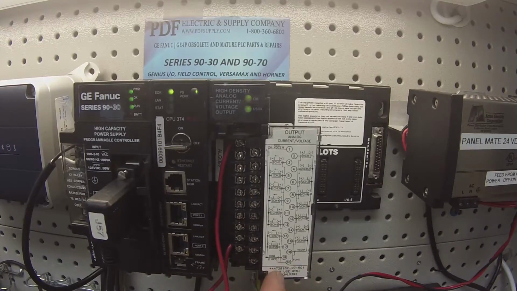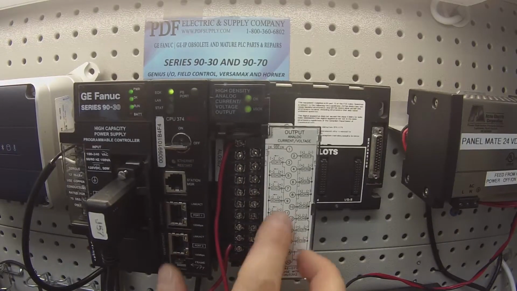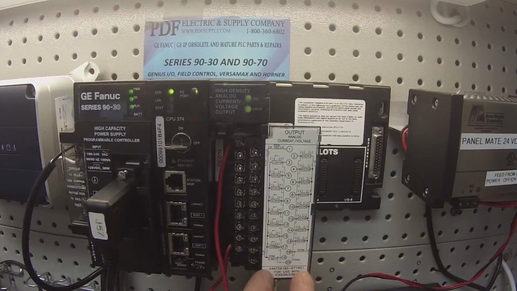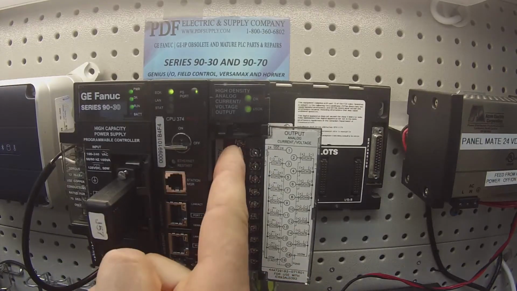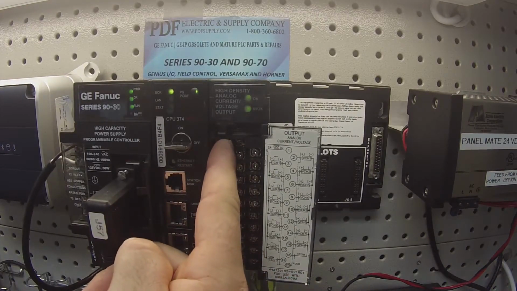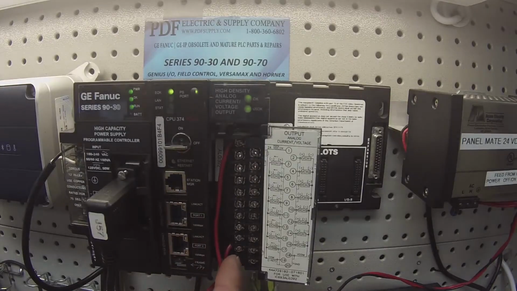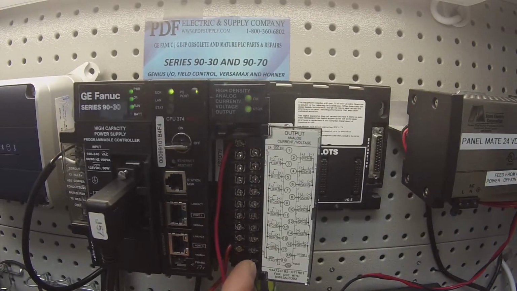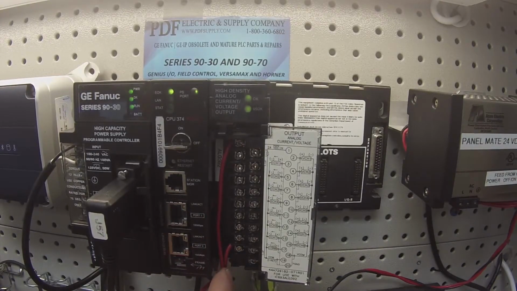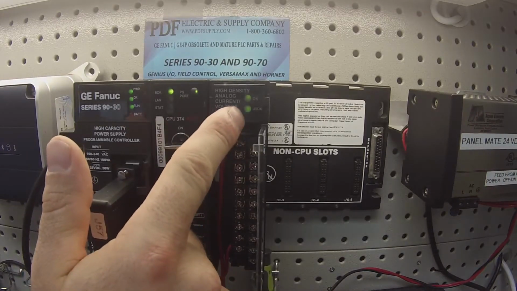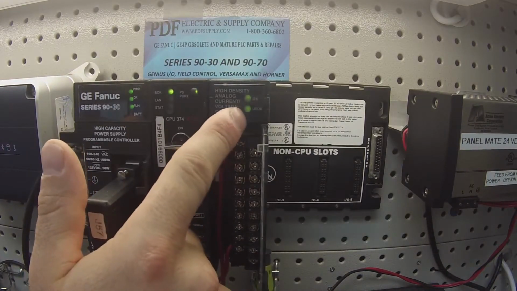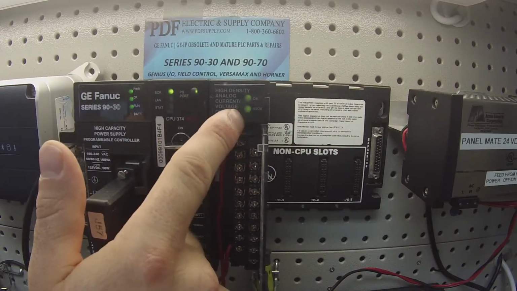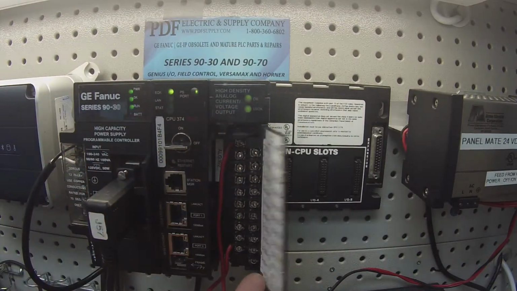Wanted to point out on the wiring diagram here a couple things. First is that you'll notice I have a power supply on terminals 1 for my positive and 19 for my negative. This is a 24 volt DC power supply. This is not an option. You must have this power supply in order to test this module. Okay, and you can see that it's powered up. The power supply is powered up because we have a user power supply OK LED indicated here.